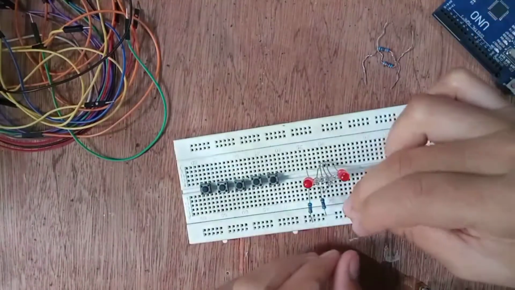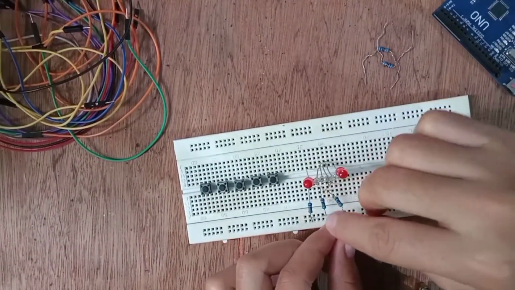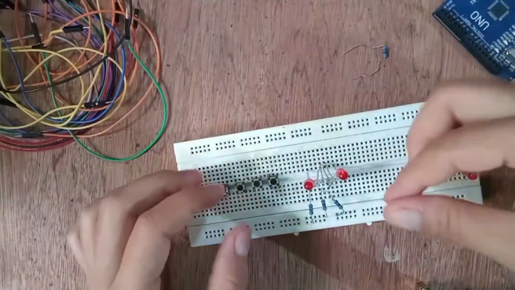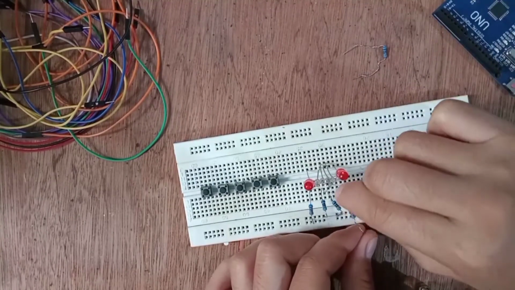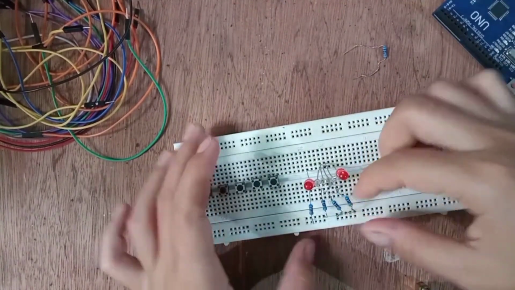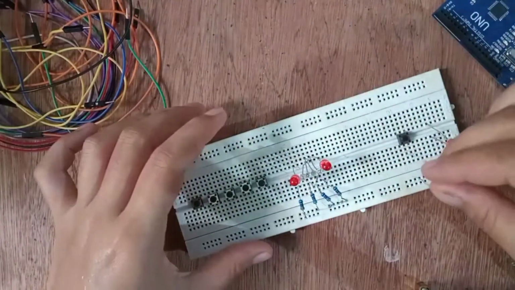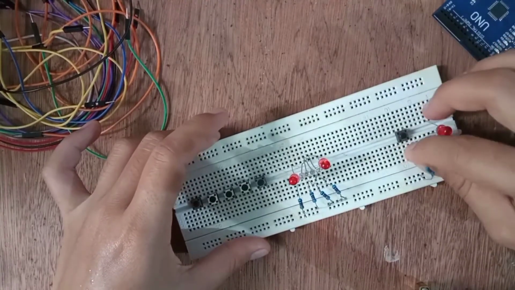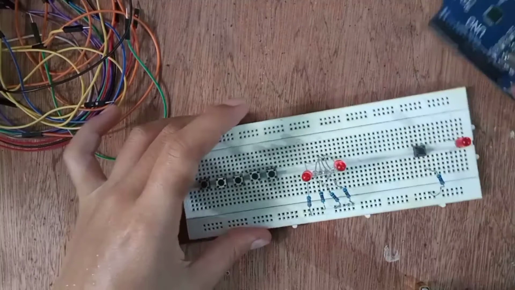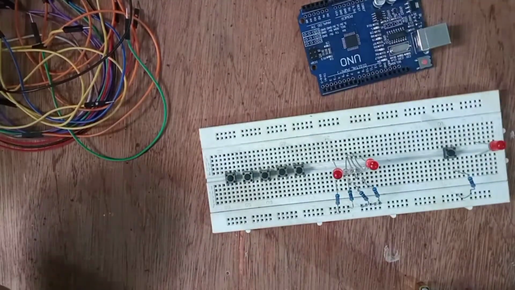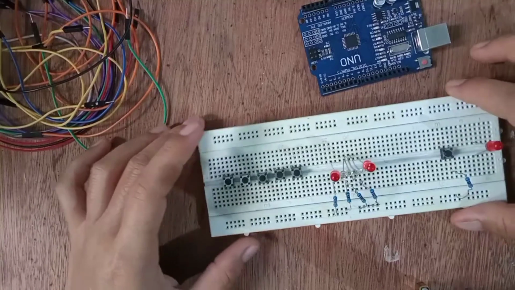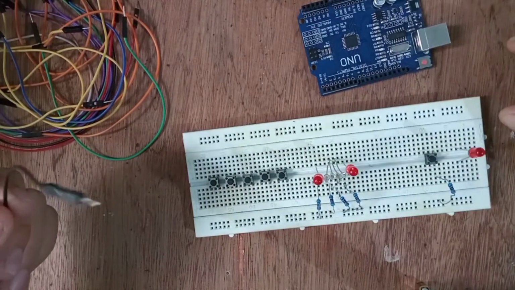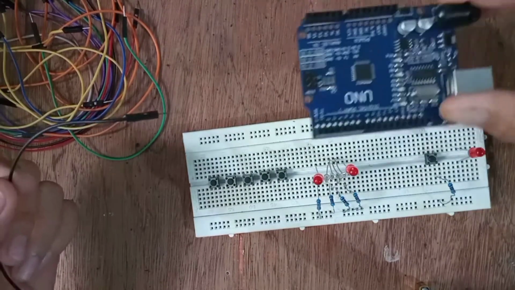Next is again negative, ground, negative, ground. And our last resistor will be here, connecting to our tacker switch and to the ground. So we've put all our components to our breadboard. This time we're gonna use connectors to connect to our Arduino Uno.